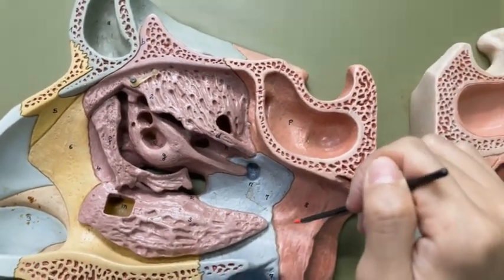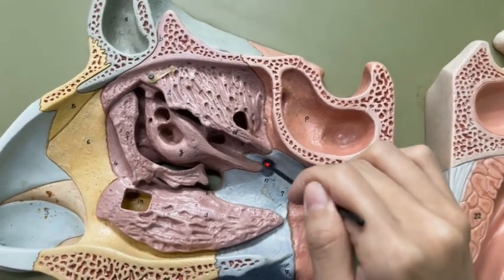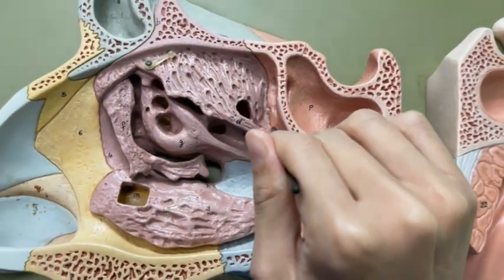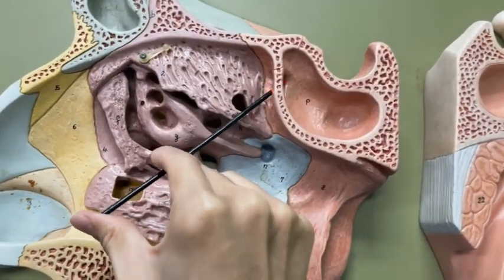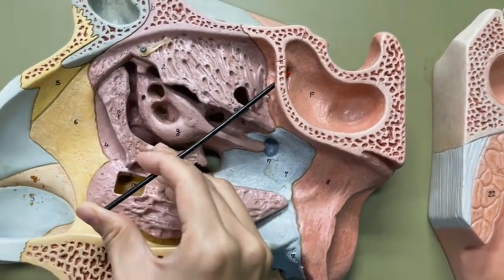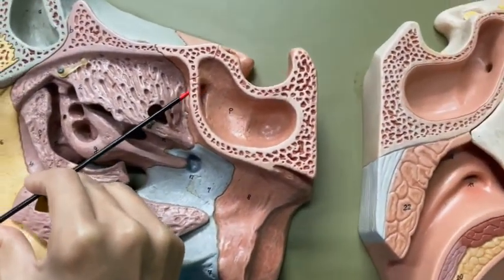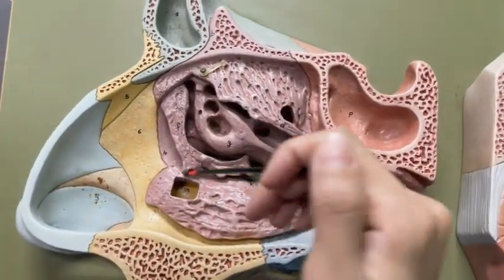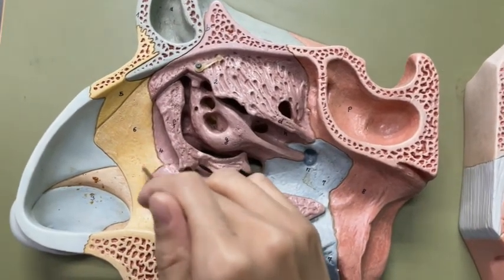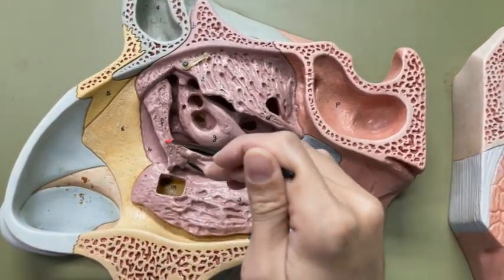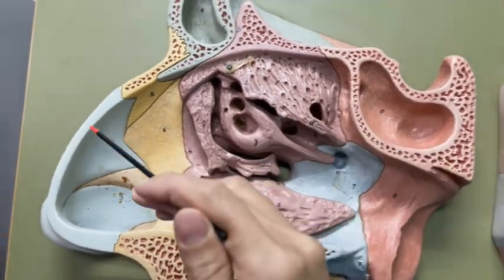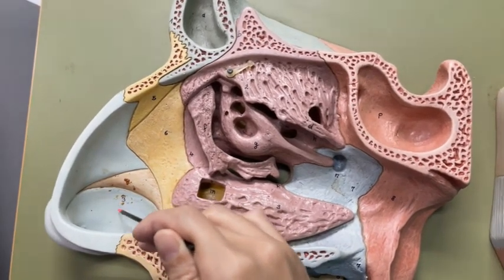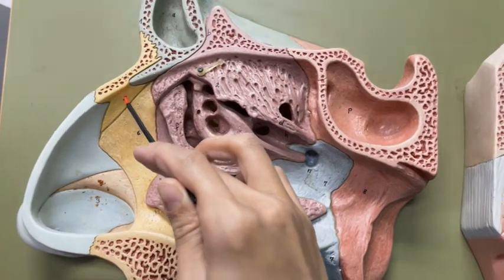Other structures that can be seen in this model: this is the sphenopalatine foramen. This is the sphenoethmoidal recess, where you can find the opening to the sphenoidal sinus. This is the opening to the sphenoidal sinus. Other structures: this is the frontal process of the maxilla. This is the uncinate process, and this is the lateral septal cartilage. This is the major alar cartilage, and the nasal bone.